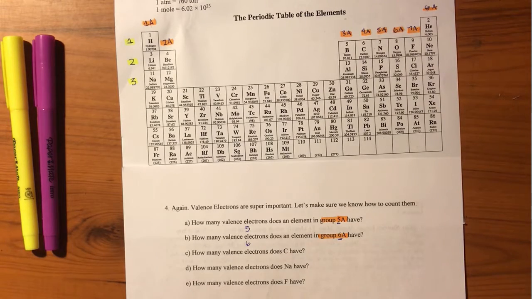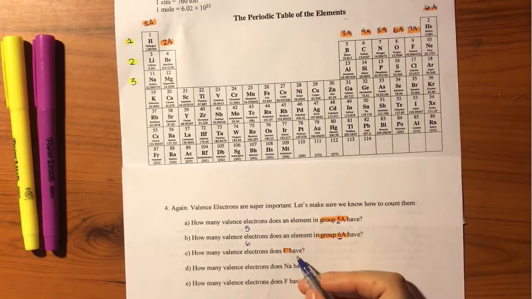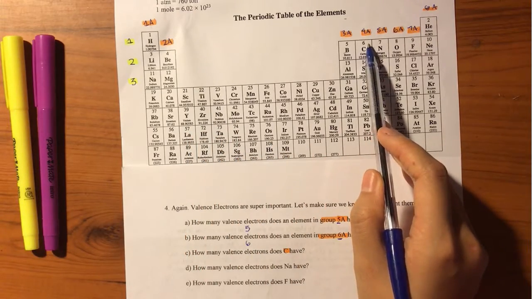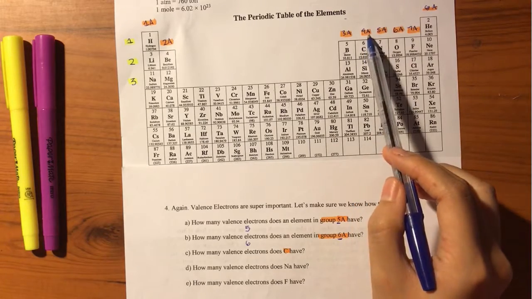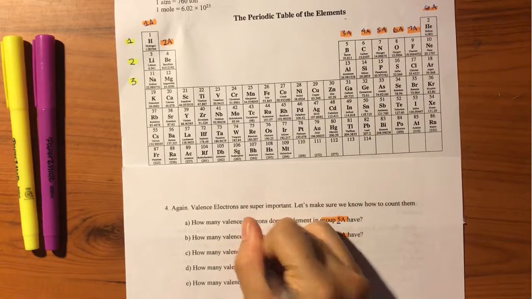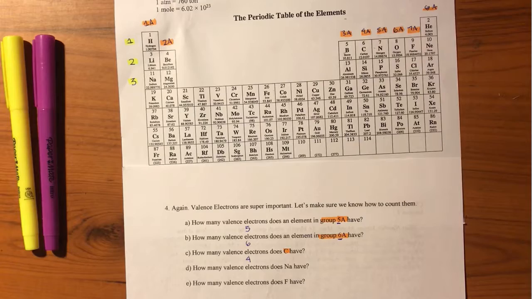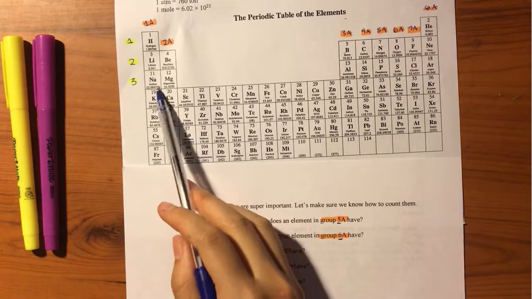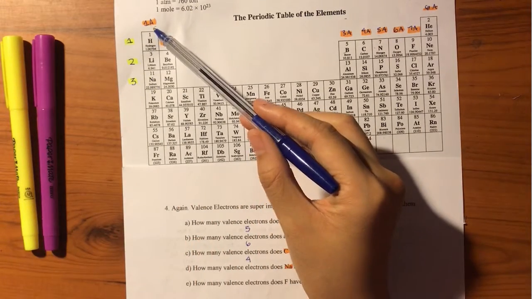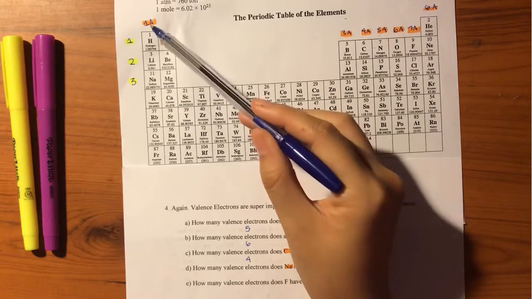C, how many valence electrons does C have? So first we have to identify where C is. So C is right here. Atomic number is 6. And it's in group 4A, meaning it has 4 valence electrons. D, how many valence electrons does sodium have? So again, we have to locate where sodium is, and sodium is right here, atomic number of 11, and we look up to the group number, which is 1A. So sodium has 1 valence electron.